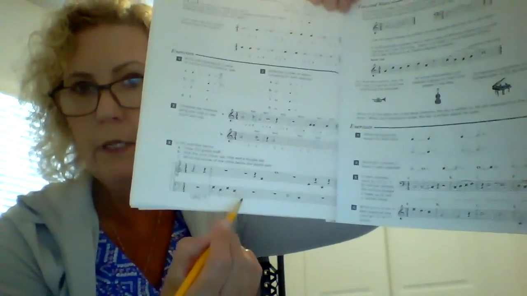Okay? And I'm going to go through and put all of my counting underneath, because it's going to open up my eyes to see where the bar lines go. So I'm 1, 2, 3, 4, bar line. And did you notice my bar lines go all the way across the page?